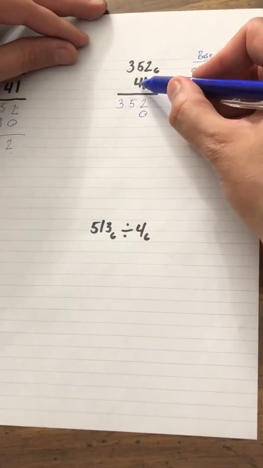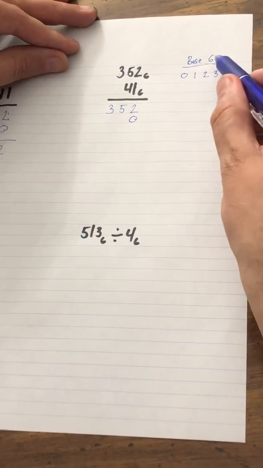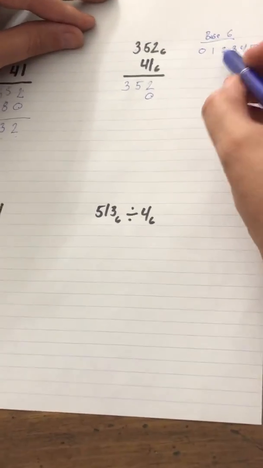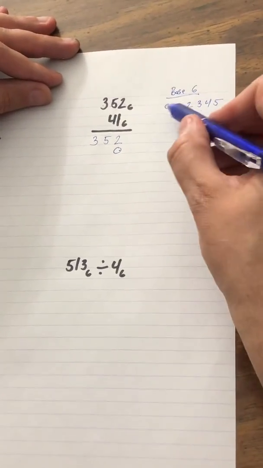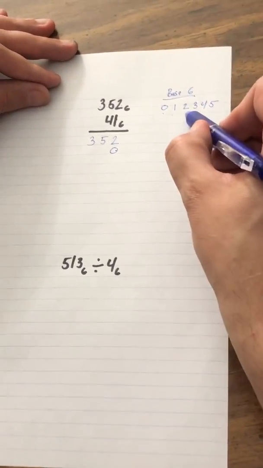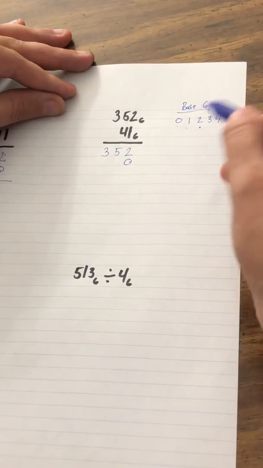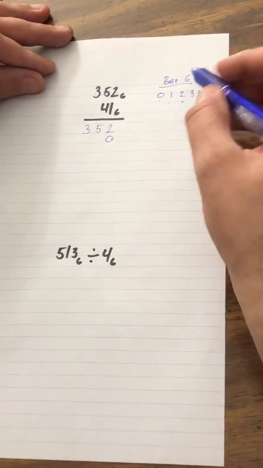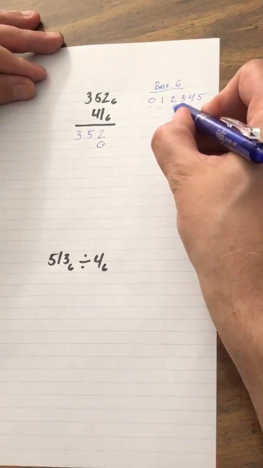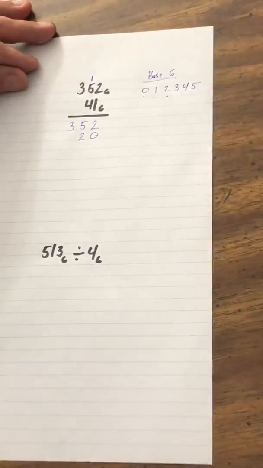Now, here's where things get different. 4 times 2 is 8. 8 is not a legal number in our base system. So there's 2 ways to try to calculate this. One way is to count in and go 1, 2, 3, 4, 5, back to here, 6, 7, 8. If you notice, we went 1 full rotation and landed at 2, which would give us a 12. Or you could think about 6 goes into 8 one time with a remainder of 2. So we'd put the 2 here and then put the 1 over the next part.